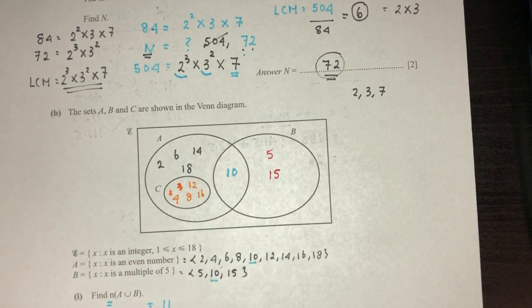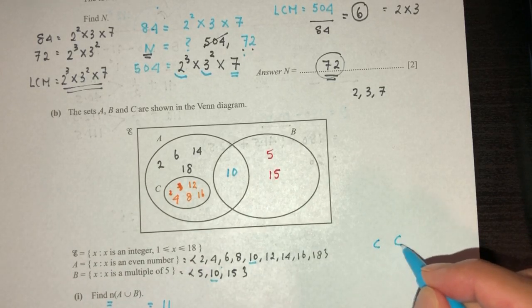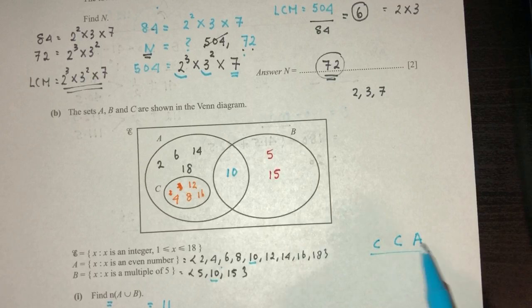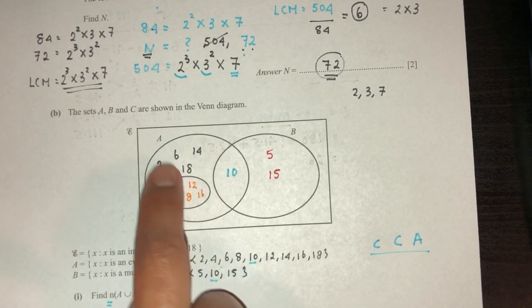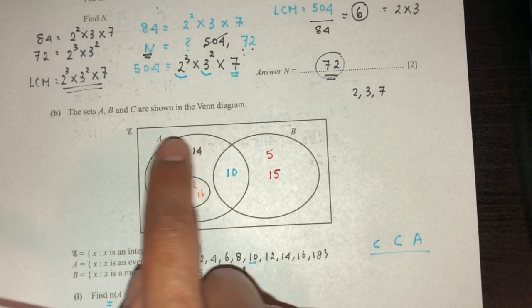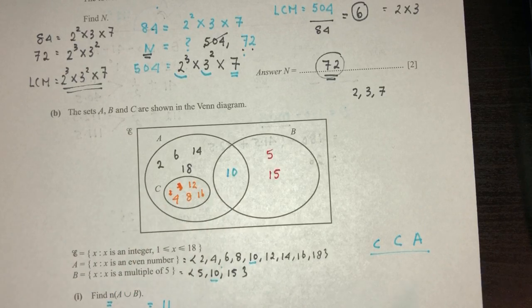Okay, so this will be the values of C. Because C is inside of A, we know that C is a subset of A. So C belongs to the value of A. So C will be these values, but not these values, because these values are only A. Everything remaining from those values will be the value of C.